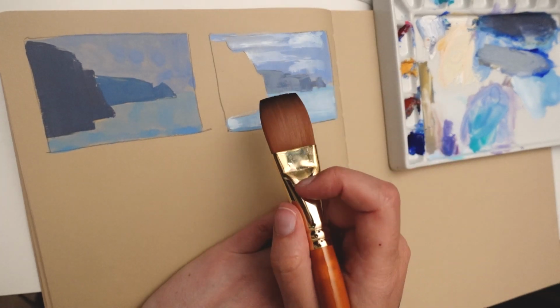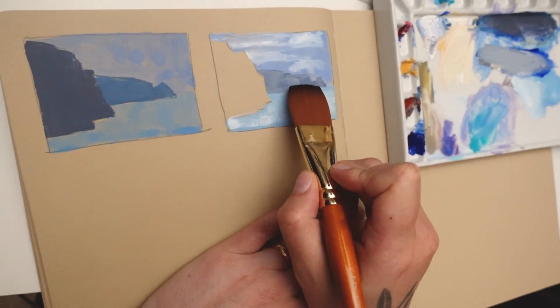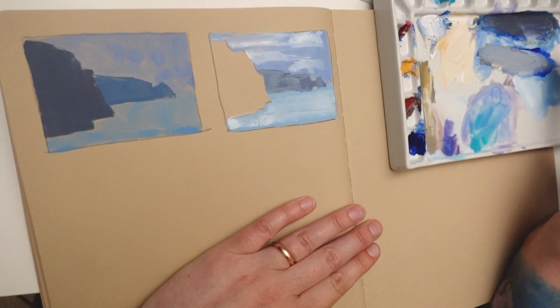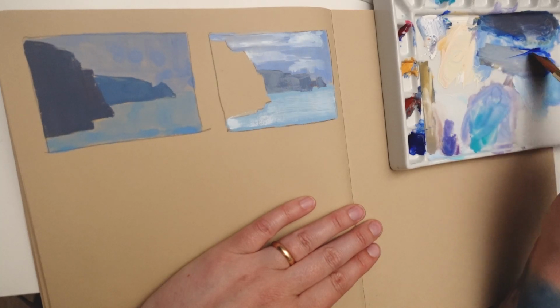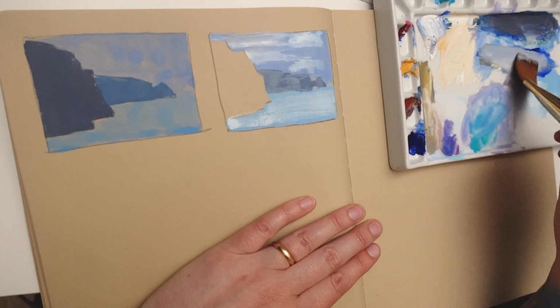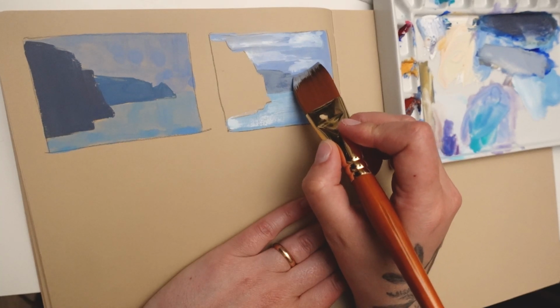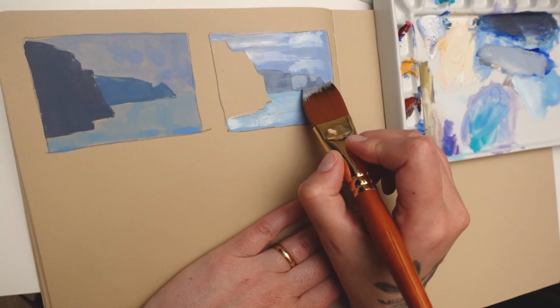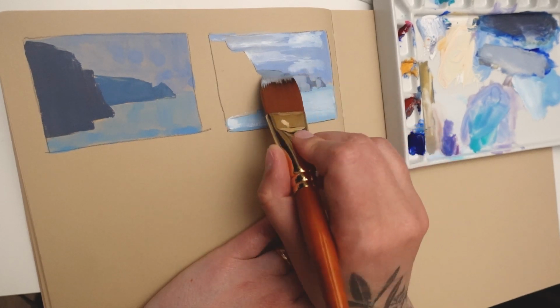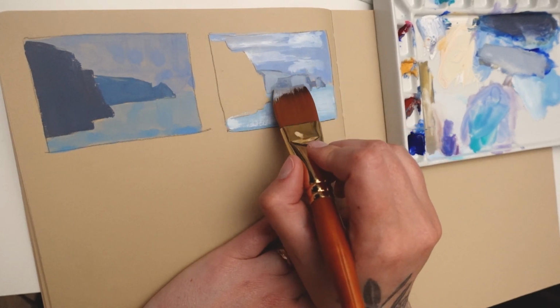And I can definitely see some issues with this shape back here. What I want to happen is for the gray to represent some of the highlighted sections on the rock. So I'm going to do vertical marks of that gray.